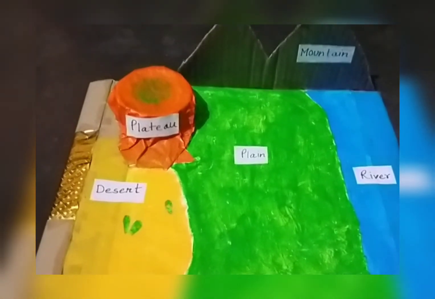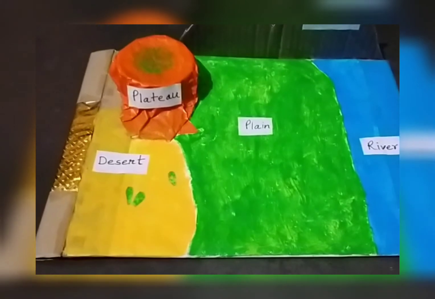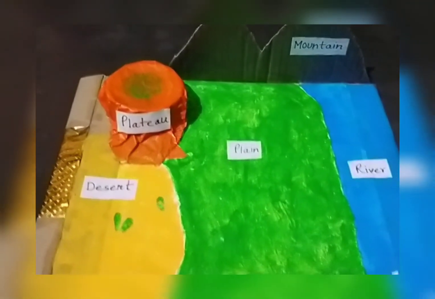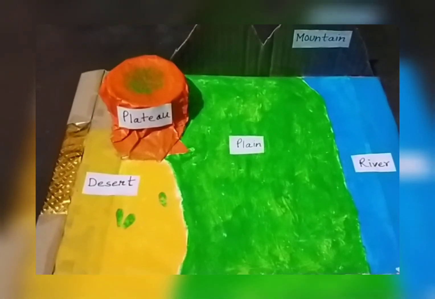Okay. Now these relief features you have to learn, and there is one homework for you, that is you have to make this model at home. Okay, prepare this model.